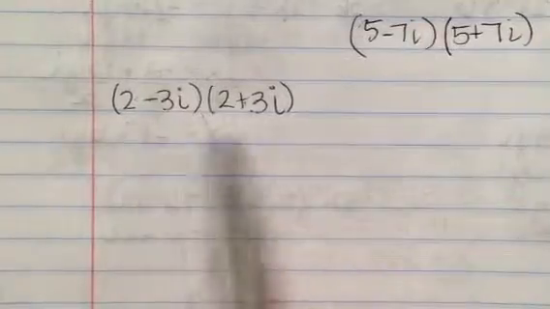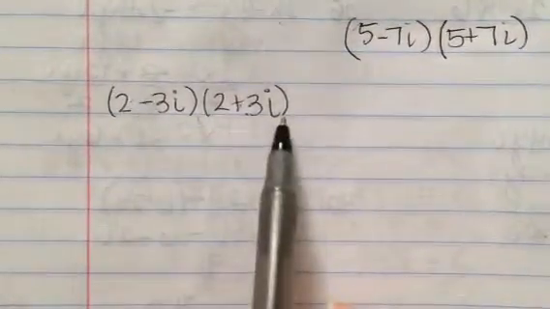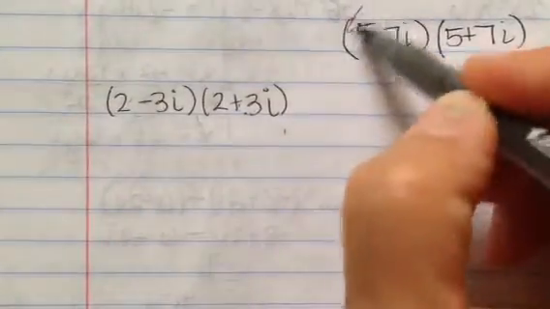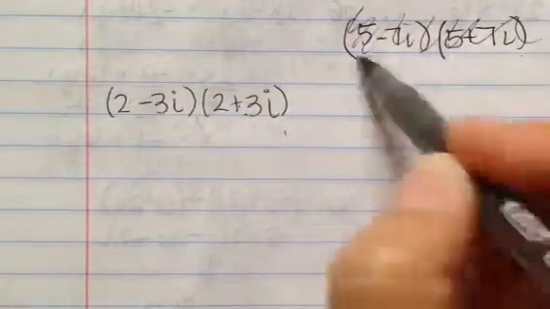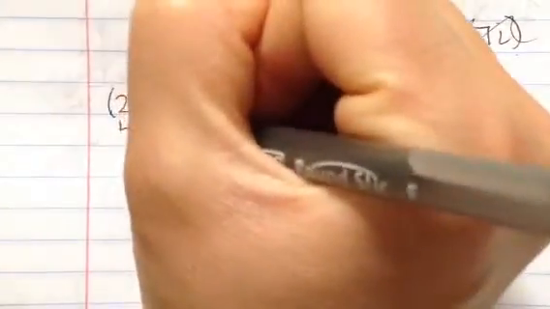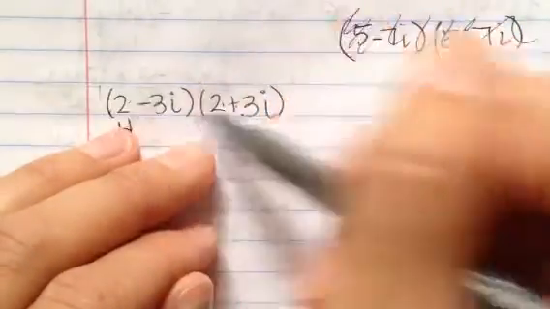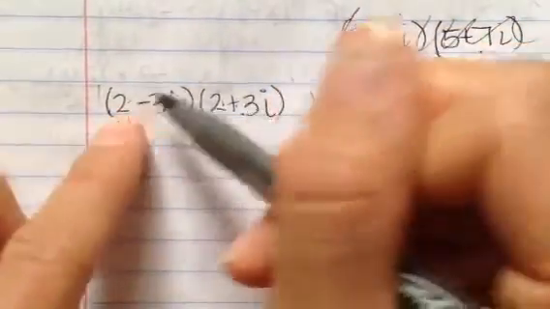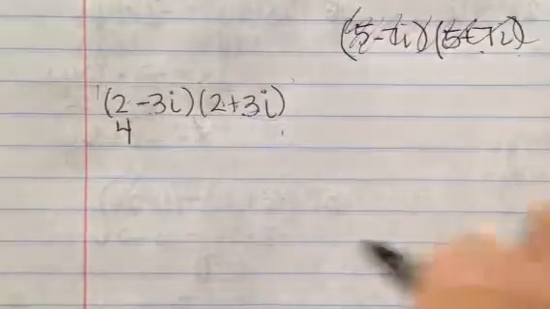Okay, so if you have this, then, so that was just an example, just to try and figure out how to get the conjugate. So if you have 2 times 2 is 4. And this might just be a problem. I'm even showing you why you would do a conjugate in just a second.